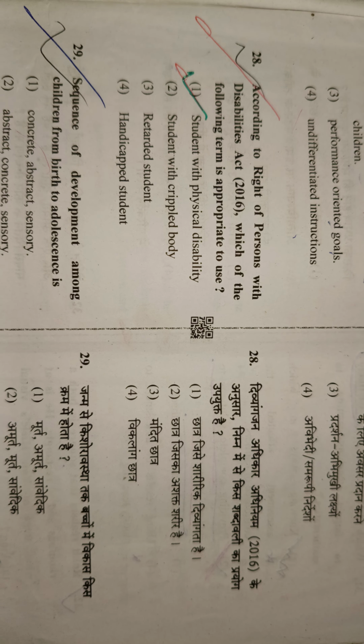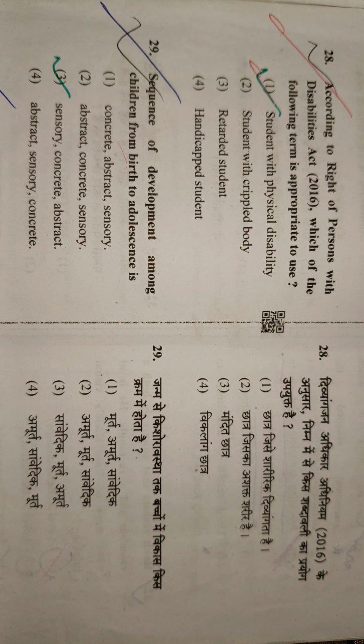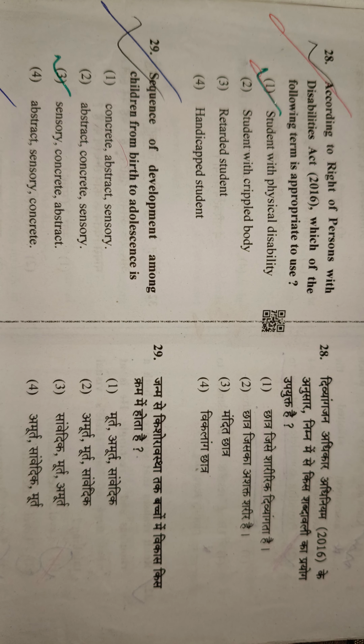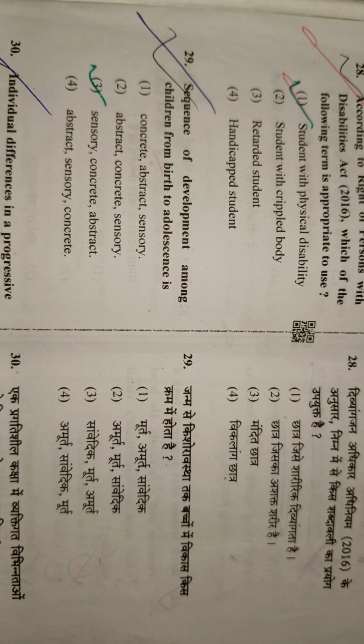The next question. The sequence of development among children from birth to adolescence is: concrete, abstract, sensory; abstract, concrete, sensory; sensory, concrete, abstract; abstract, sensory, concrete. The correct option is 3, sensory, concrete, abstract.